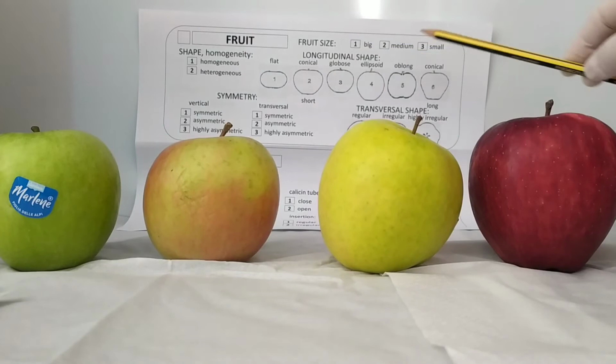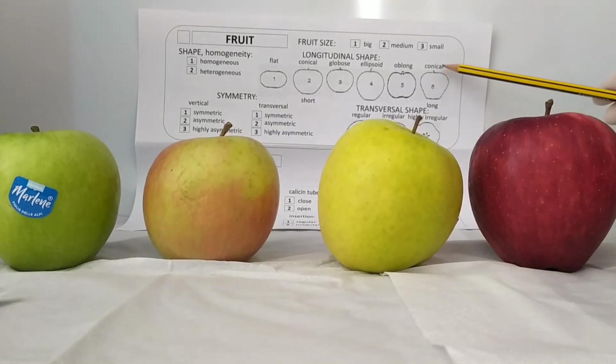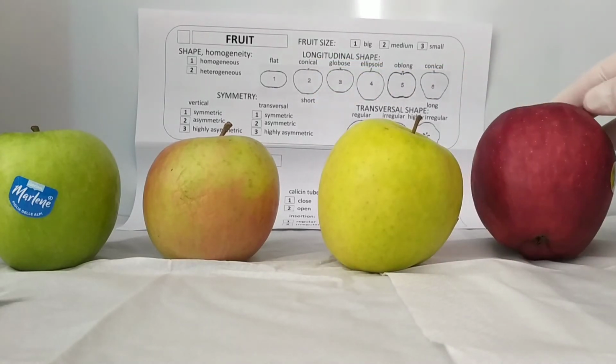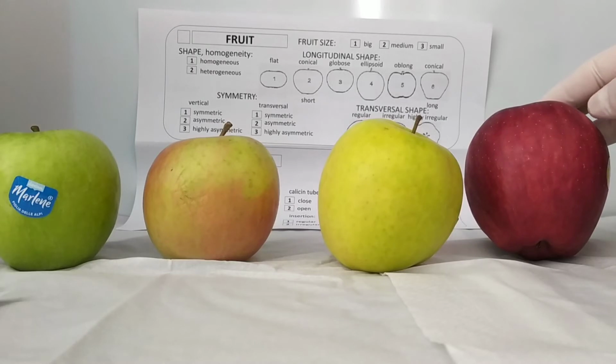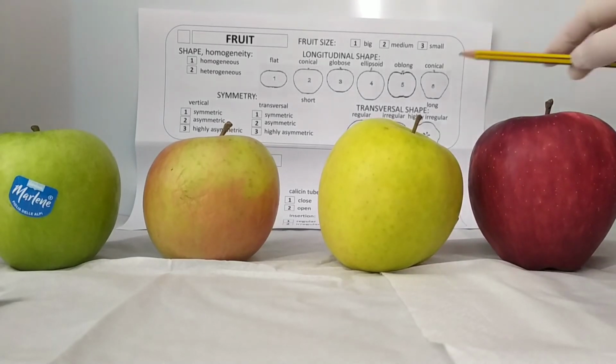Then the third parameter, to analyze the longitudinal shape. This one is clearly similar to this form, the conical long. We have also the conical short, but in this case the shape of the apple is quite elongated, so we will choose conical long.